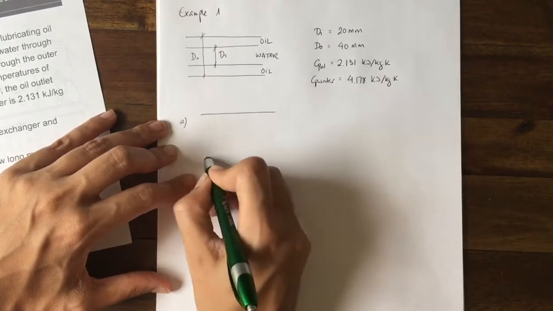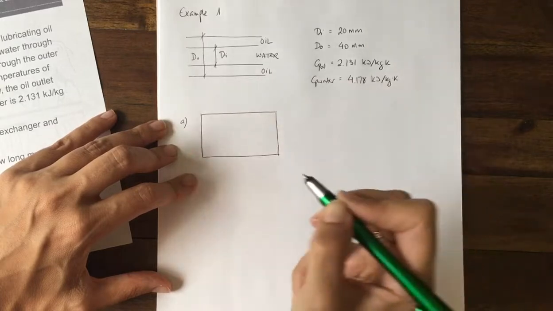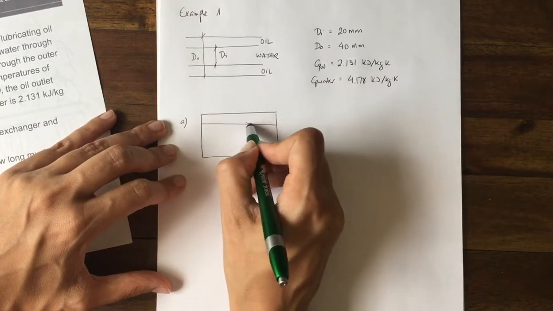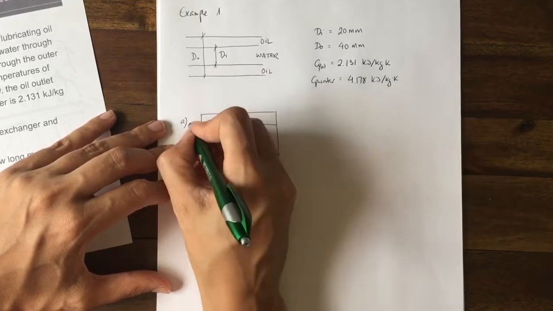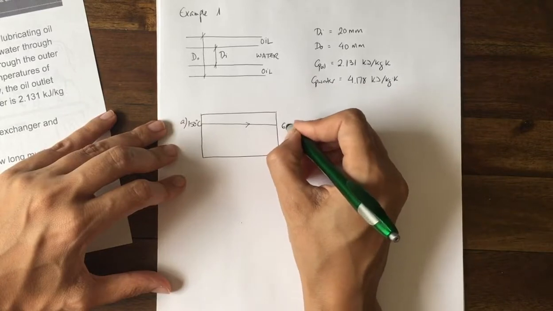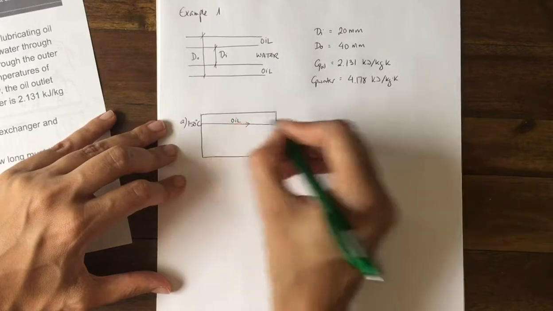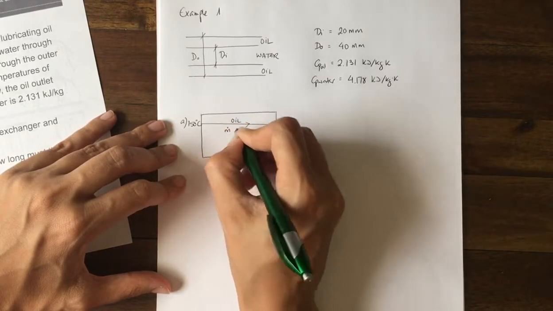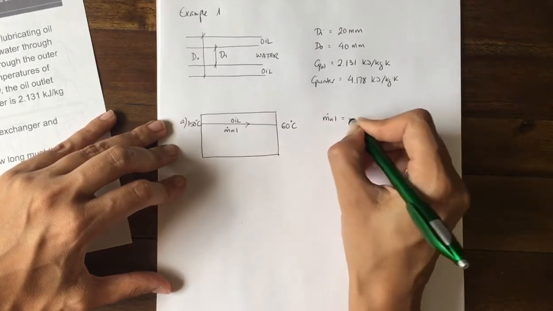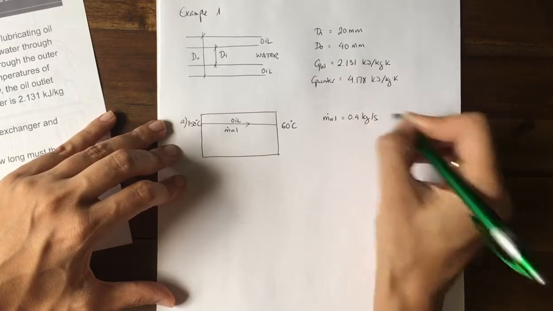So let's see, we have the oil, which is being cooled down from 150 Celsius to 60 Celsius, so this is oil, and the mass flow rate is equal to 0.4 kilograms per second.